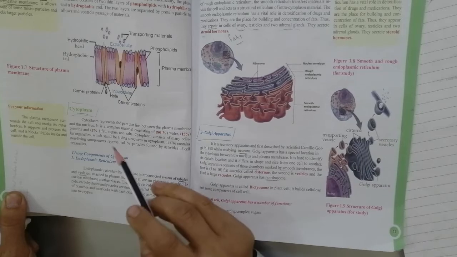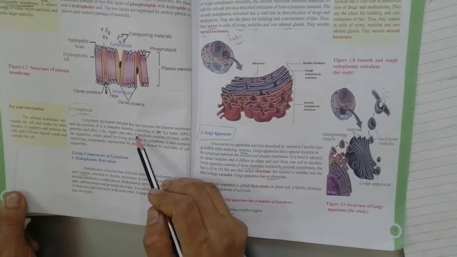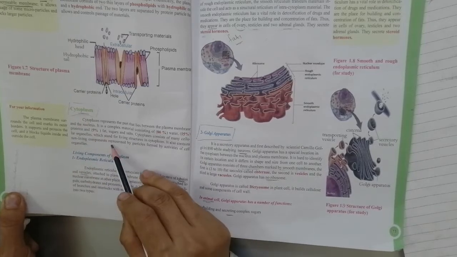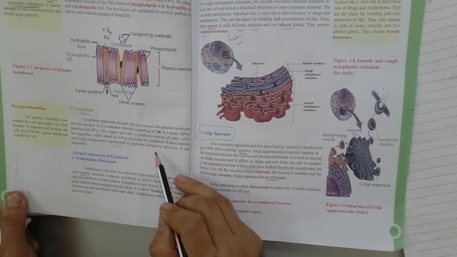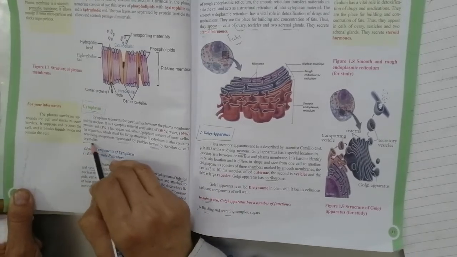As we said before, the non-living components that are found inside the cytoplasm of eukaryotic cells are represented by particles formed by the activities of cell organelles.